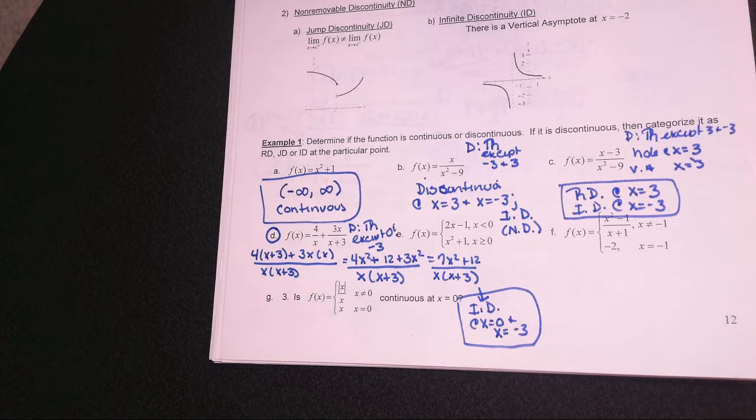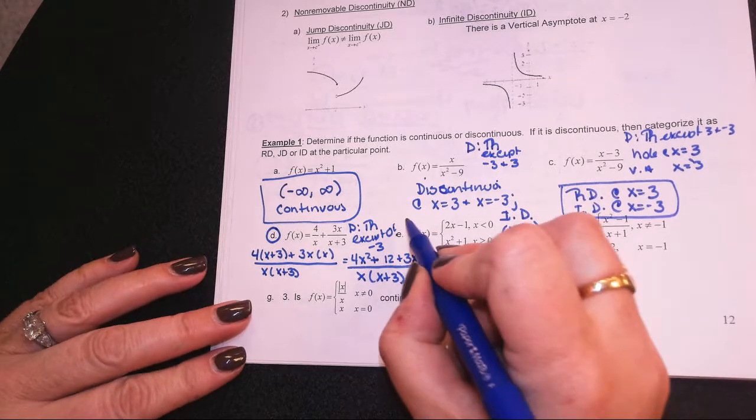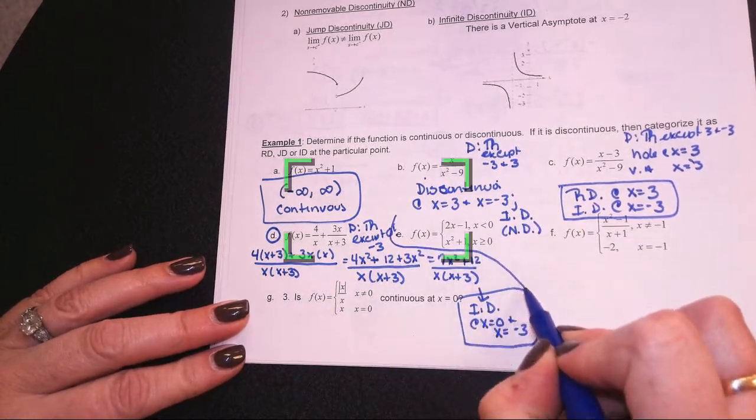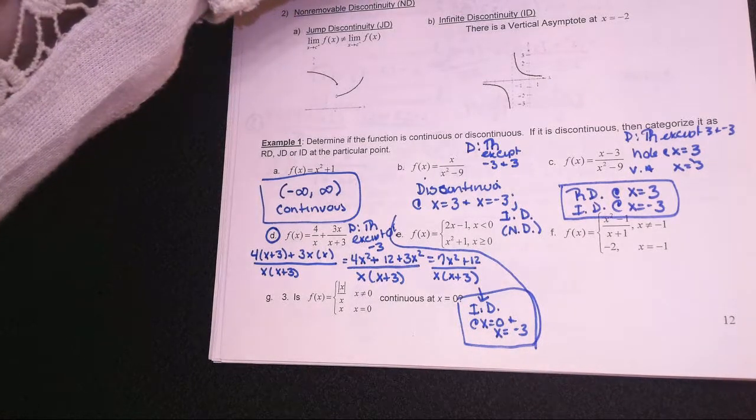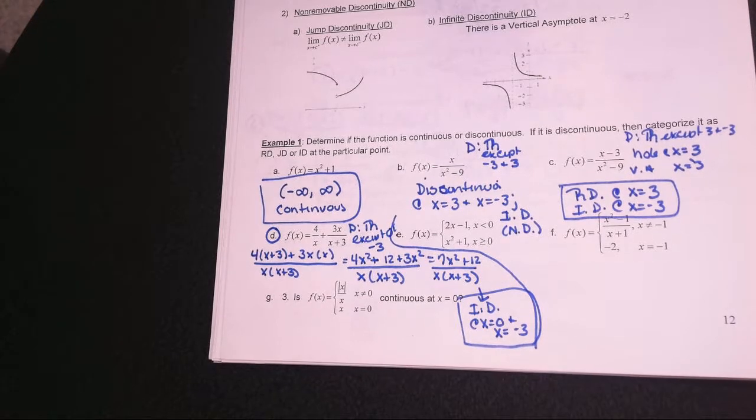Any questions on these? We're going to take a look at piecewise functions. Okay. So let's take a look now at E. So when you're talking about a piecewise function and you're talking about continuity, always go back to the conditions that have to exist for continuity. To be continuous, the limit from the left and right has to be equal to the defined value. So when you have a piecewise function, the first thing you want to do is look at the functions within the piecewise function.